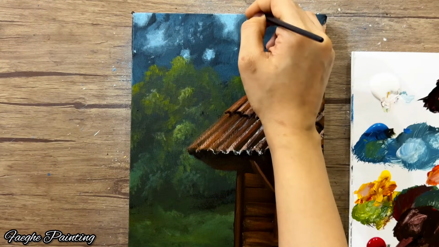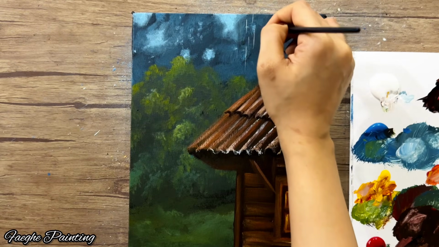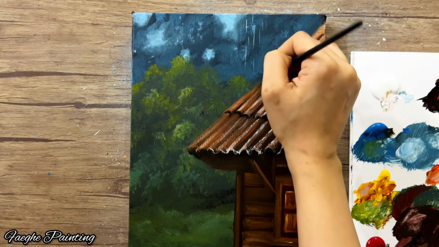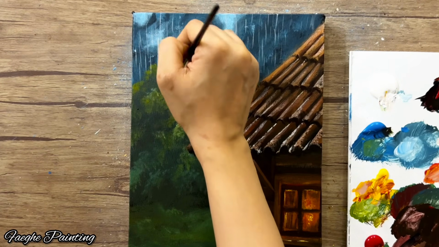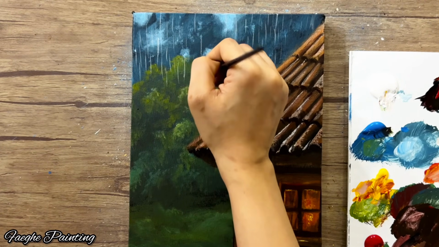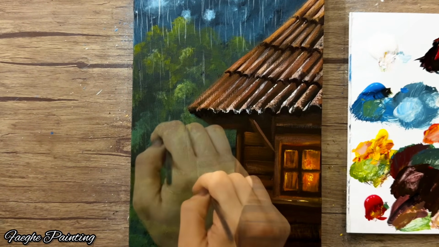Now it's time to bring the rain to life. I dilute a light color and begin painting thin vertical lines falling through the scene. Some of the rain remains soft and subtle in the background, while the rain in the foreground becomes more visible and defined.